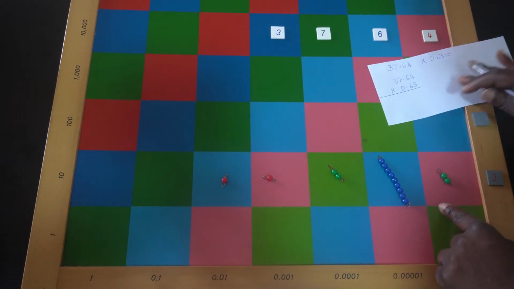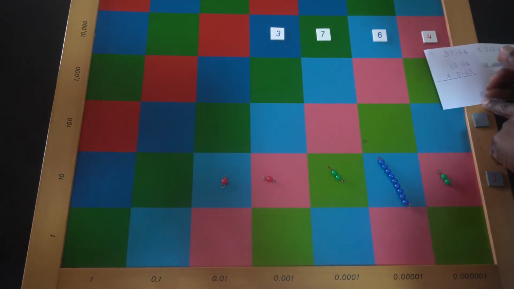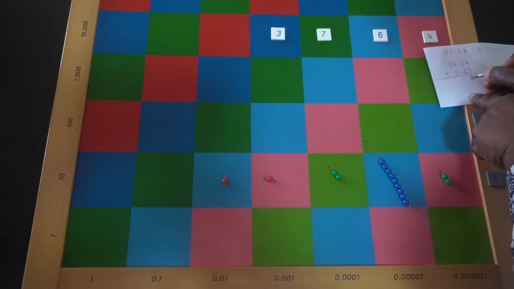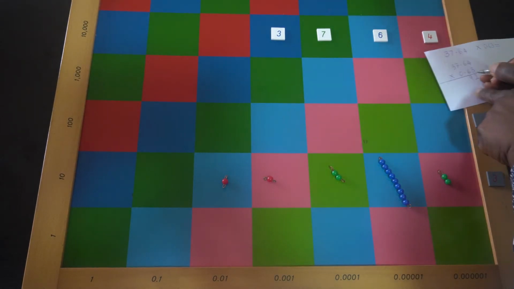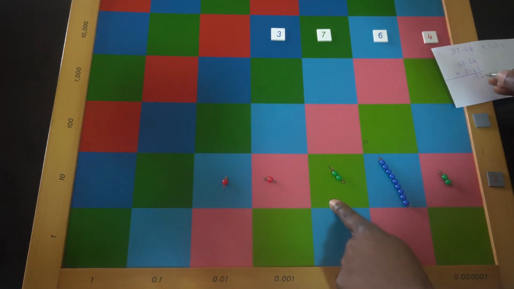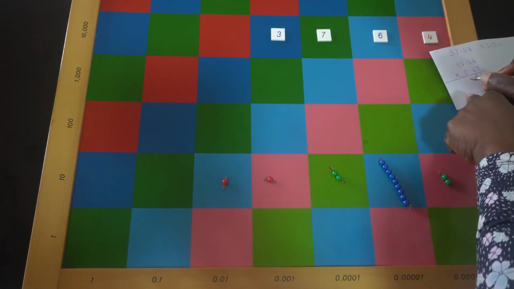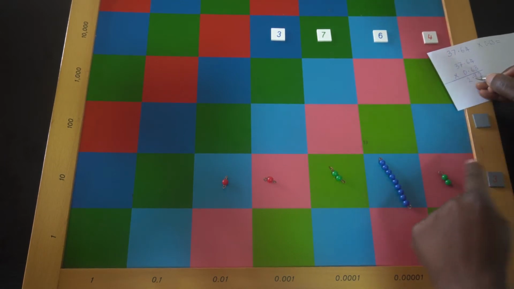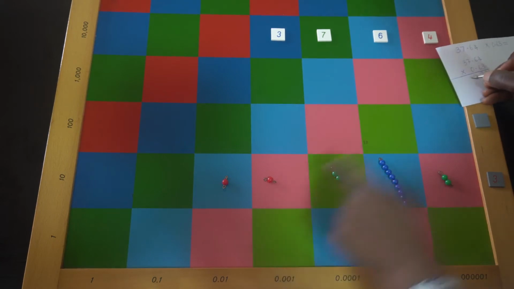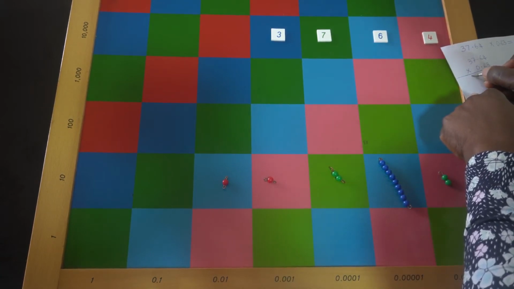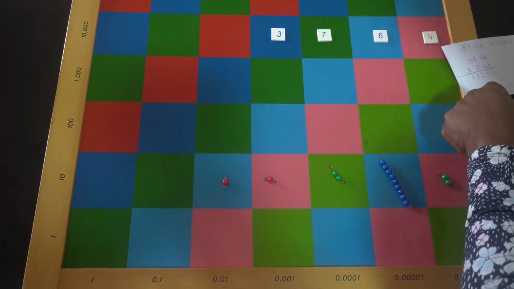In the hundredth place, we have 2. In the tenth place, we have 9. And then we have 2. Then we have 1 and 1.